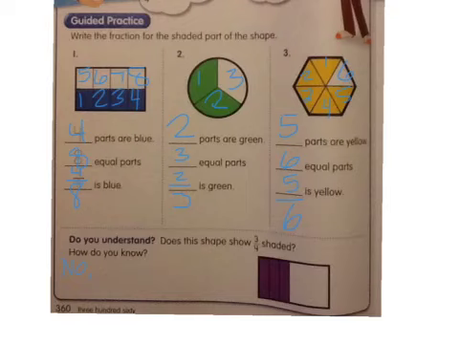So you would write down no, the shape does not have 4 equal parts. That's what you'll need to write for do you understand.